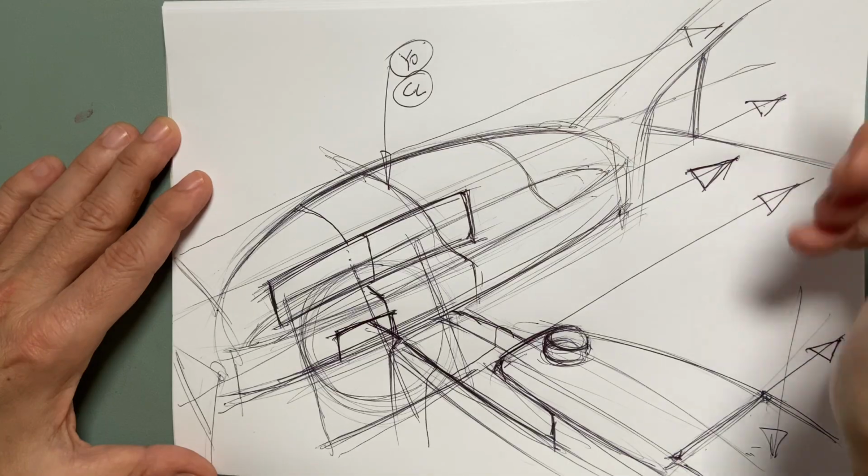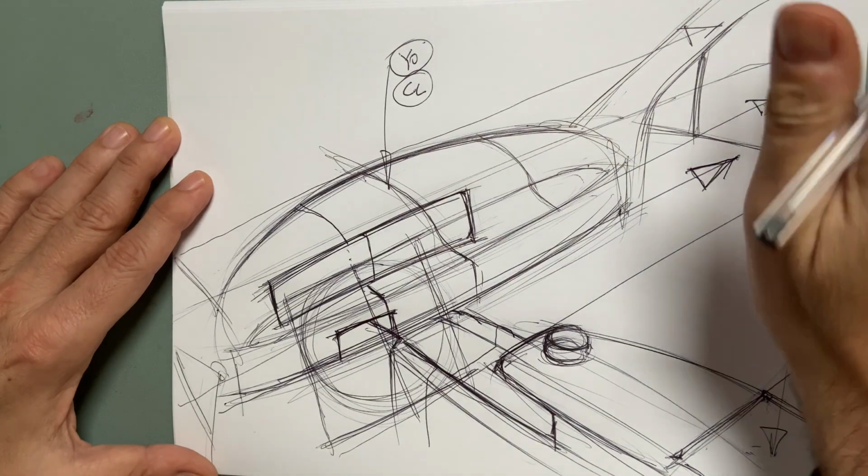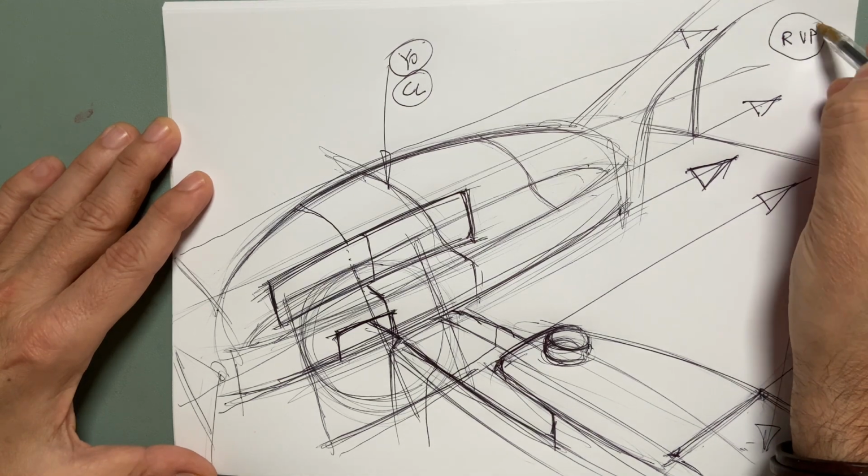You see, all the lines go to the right vanishing point, which is very far, somewhere there.